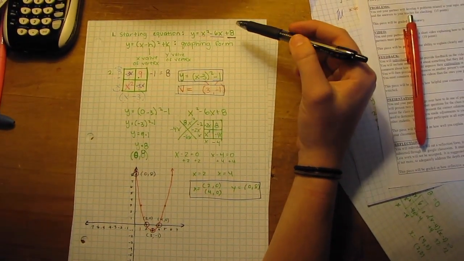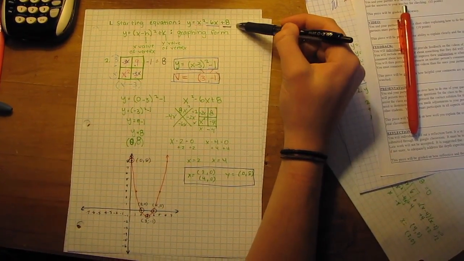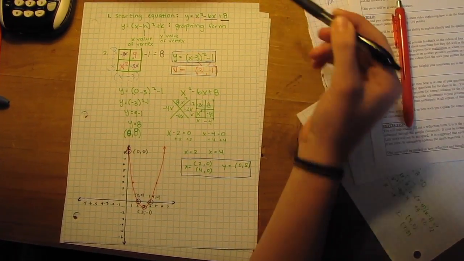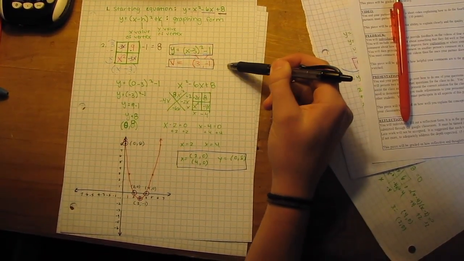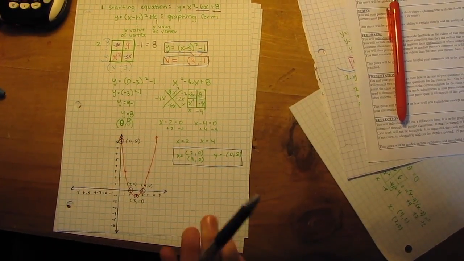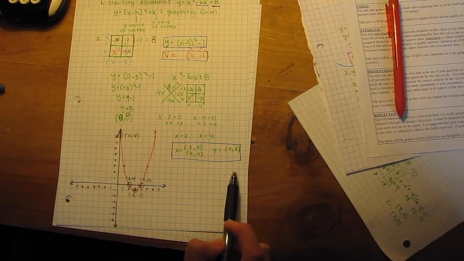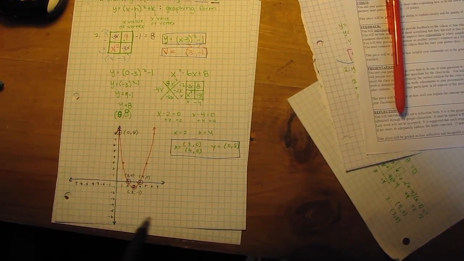To review, we converted the starting equation into the graphing form by using completing the square as well as finding the vertex. We also found the x and y intercepts and plotted them on the graph.